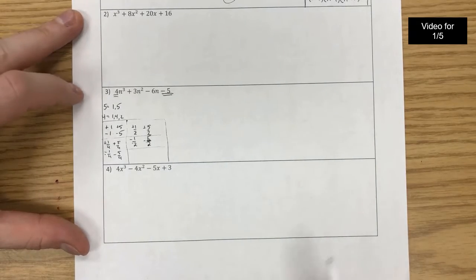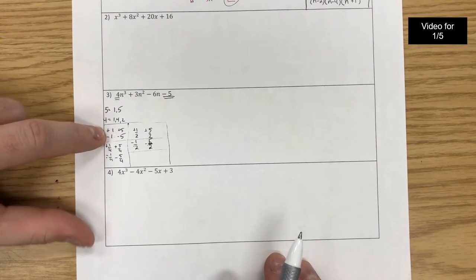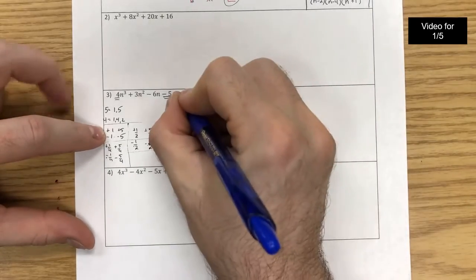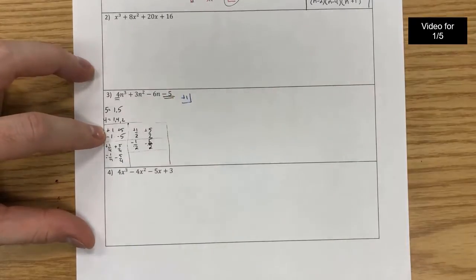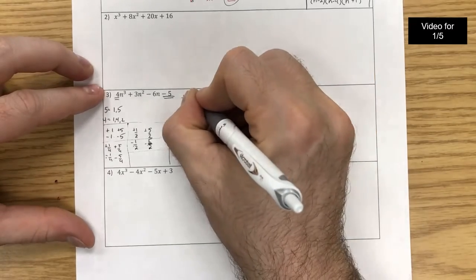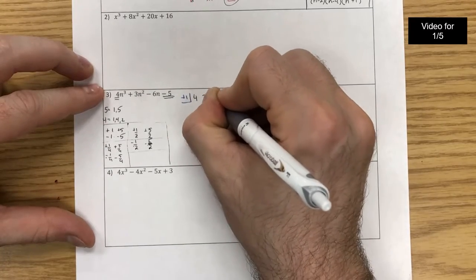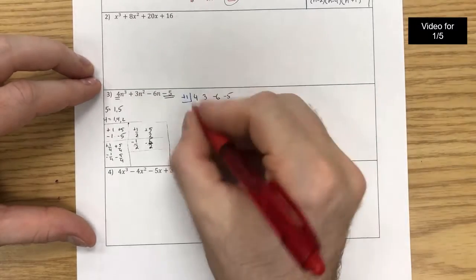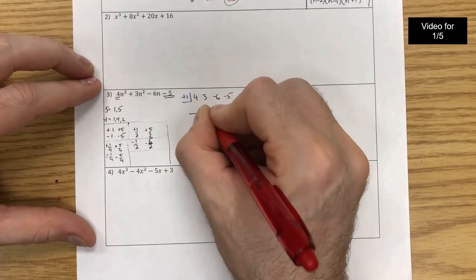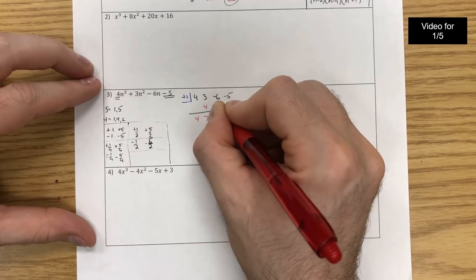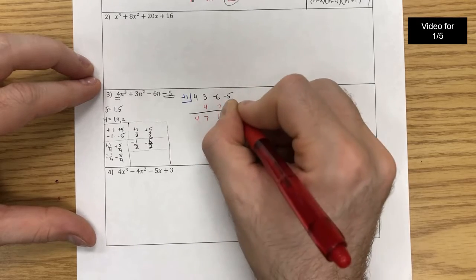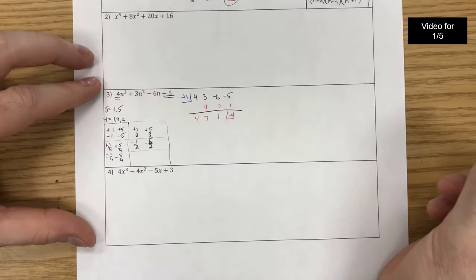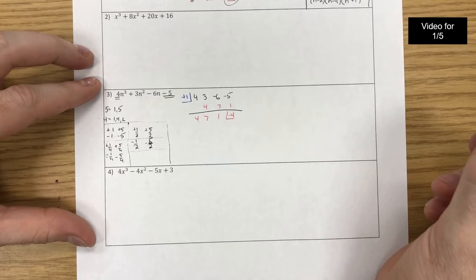So again, I like to start right in the middle. I'm going to pick a number like 1. So let's try the number positive 1. 4, 3, negative 6, negative 5, and let's see what we get. Product, sum, product, sum, product, sum. Oh, nope, that didn't work.